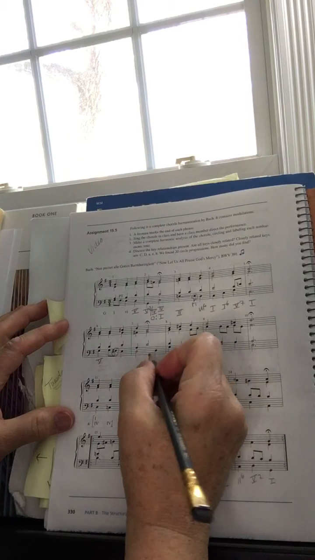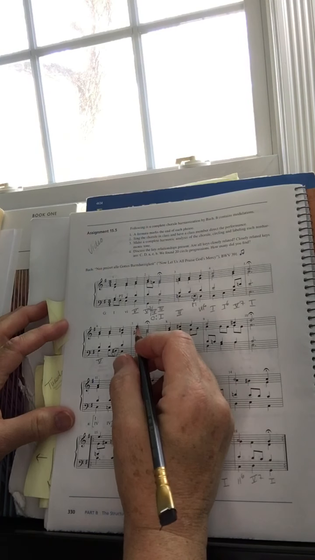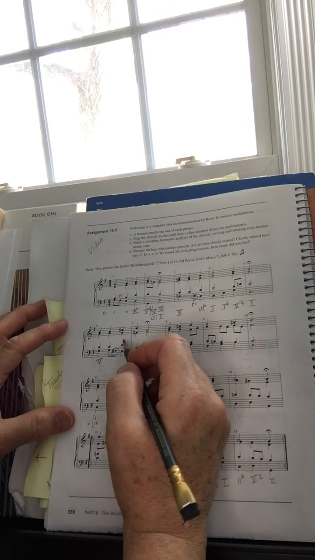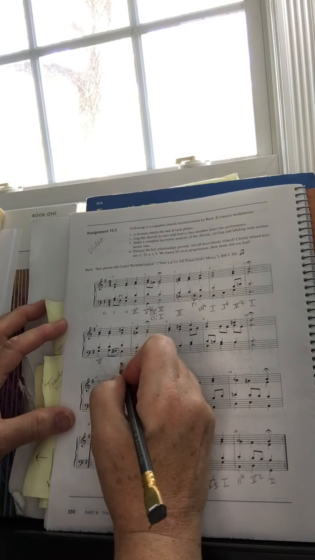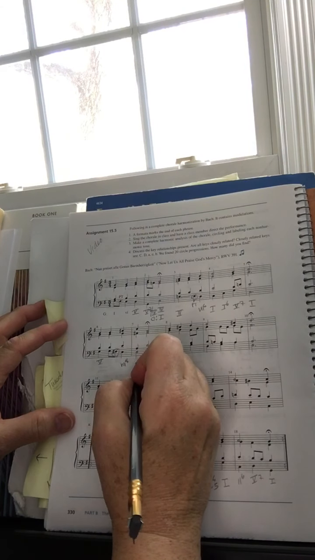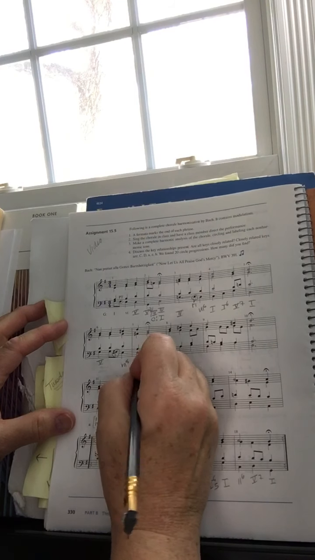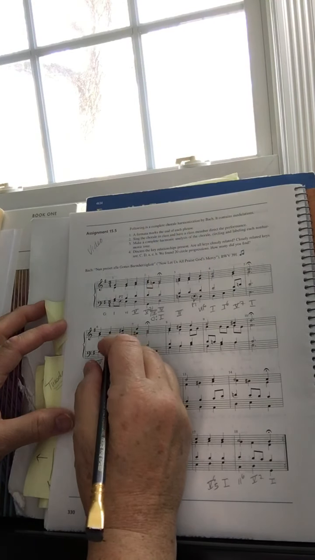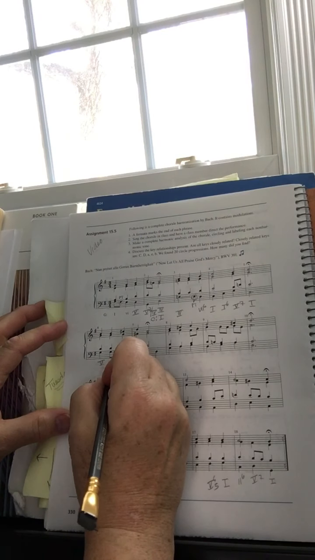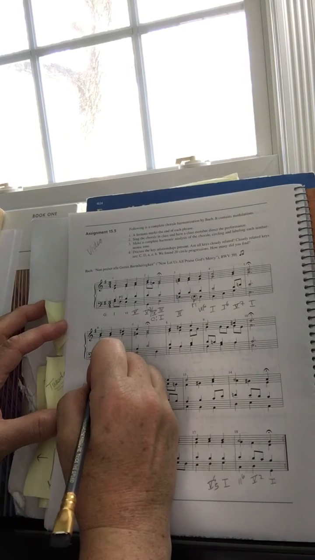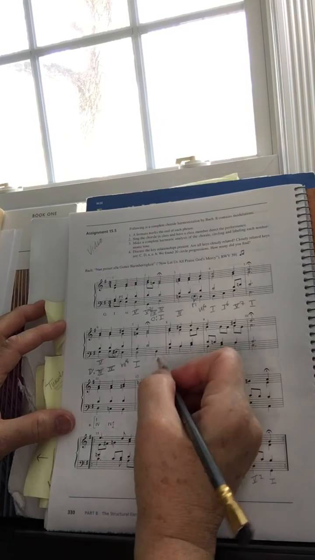We are going to D major, D, F sharp, A, C sharp, E, G. That is a 7, 6 going to 1 in D major. G, B, D is a 4. So in D major, this is the 4 chord.